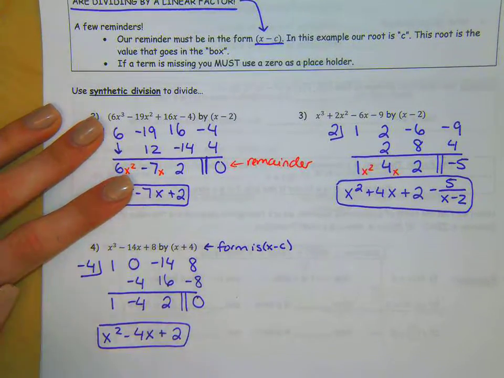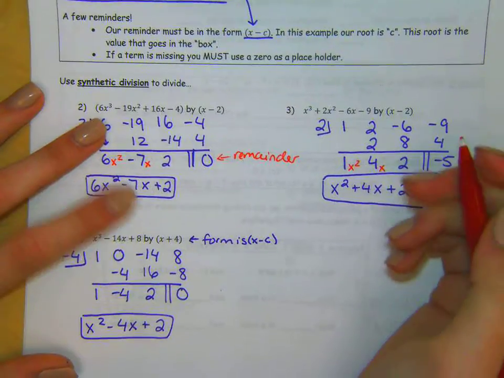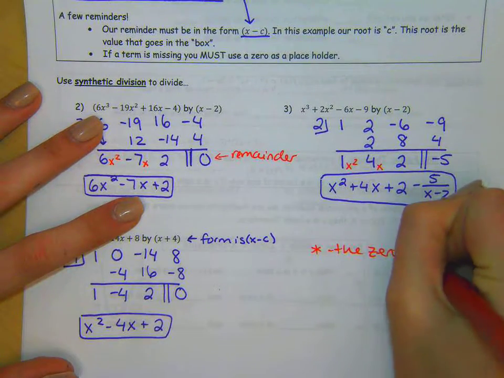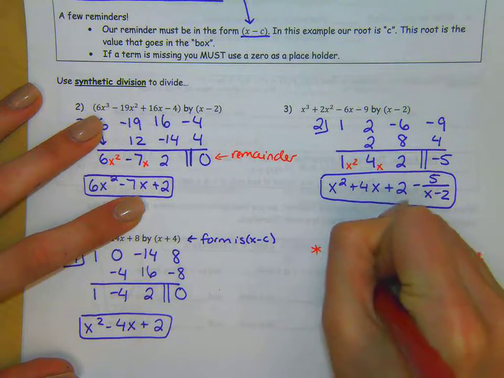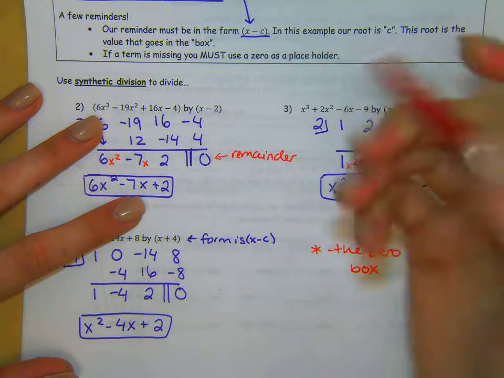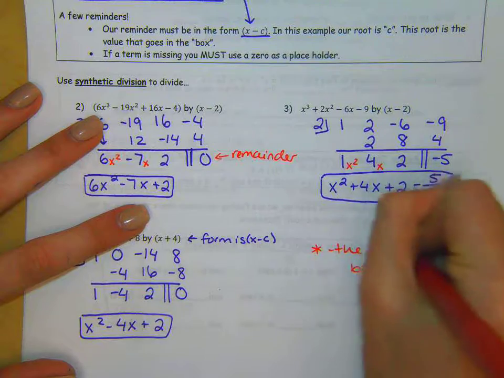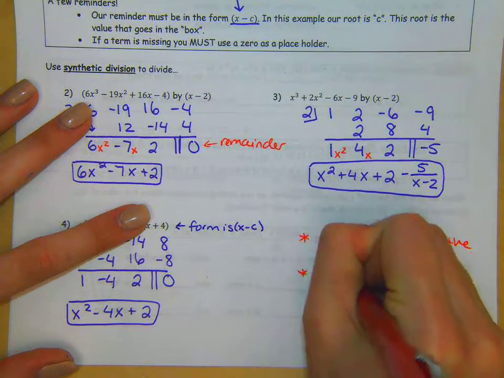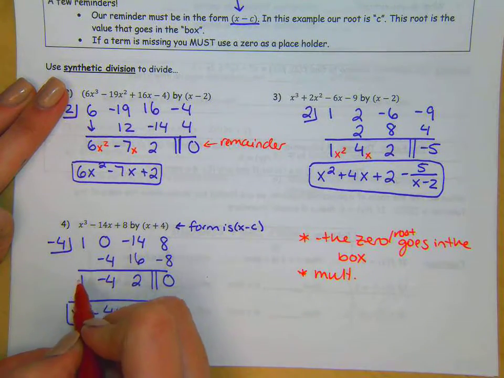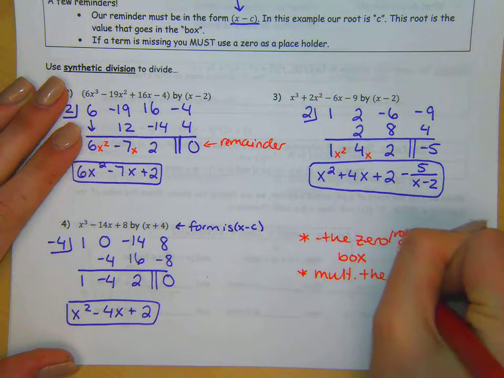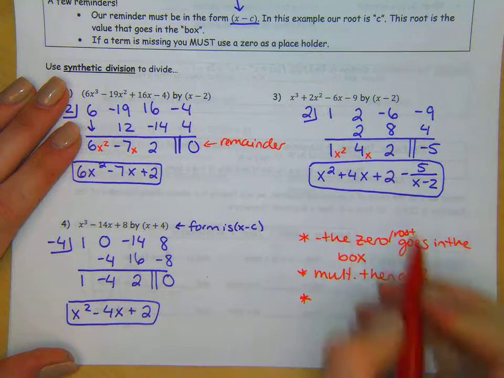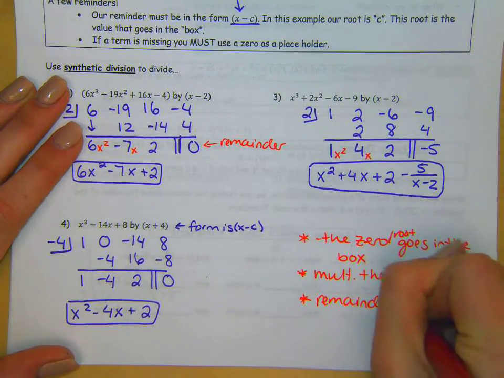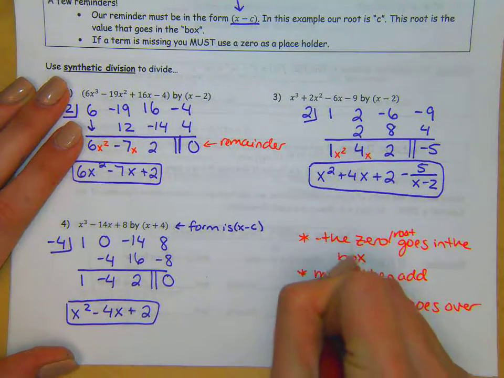All right, a few reminders for synthetic division. The root, the c value, goes in the box. Zero is another word for root. You multiply, so we multiply negative 4 and 1, and then we add. And then the final thing, which specifically works with number 3: if you have a remainder, the remainder goes over the linear factor.